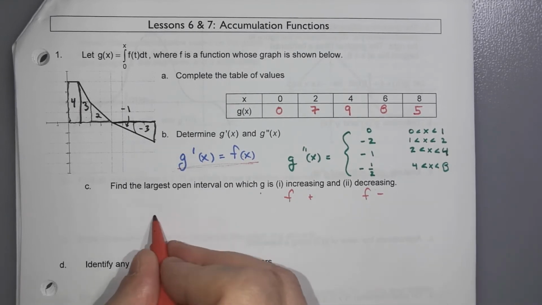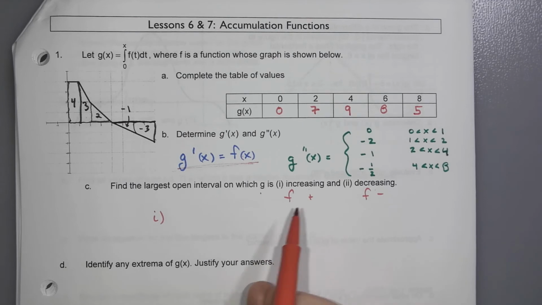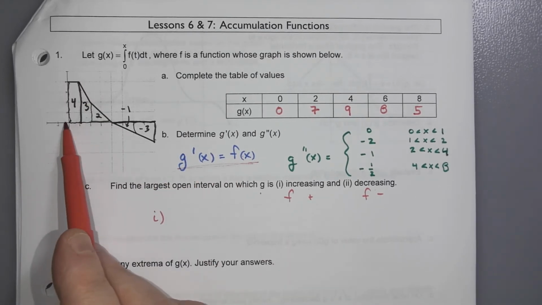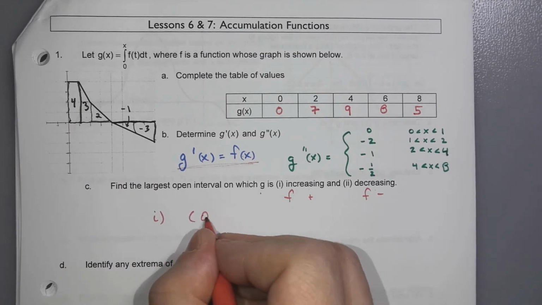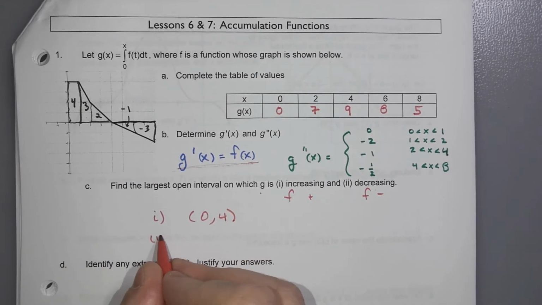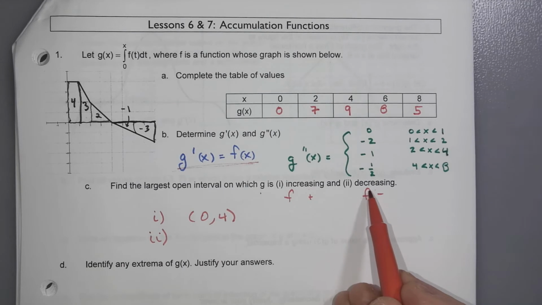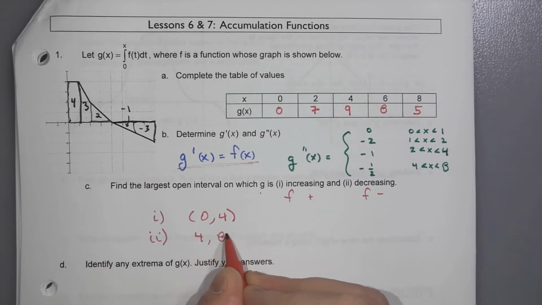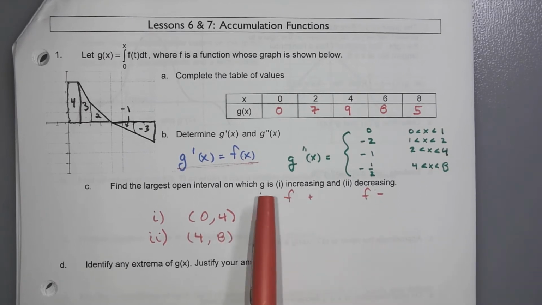And so the biggest intervals for those are, well, where is the biggest interval where f is positive? That's from 0 to 4. And for the biggest interval where g is decreasing, which means f would be negative, that is from 4 to 8. So again, to analyze increasing, decreasing of g, we have to take its derivative, which means we analyze f.